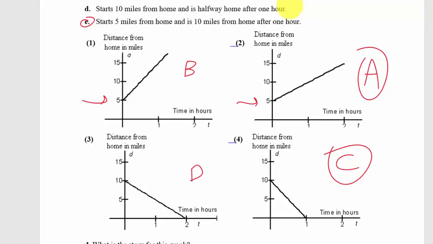And I'm 10 miles from home after 1 hour. So after 1 hour, if I look at this graph, I'm 15 miles from home. That's too much. Graph 2, after 1 hour, I'm 10 miles from home. So that's okay. So this is also letter E. So graph 2 corresponds to letter A and letter E.